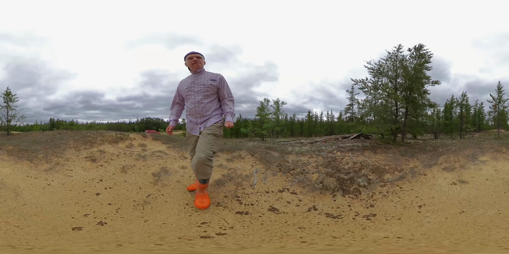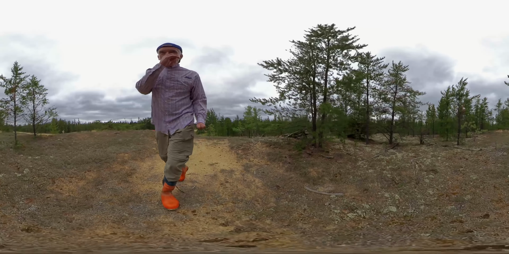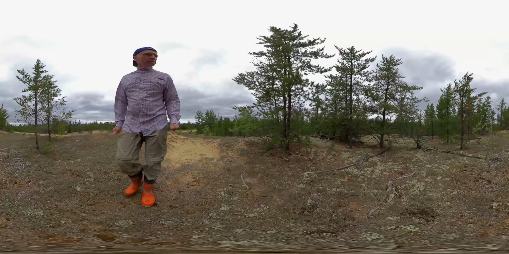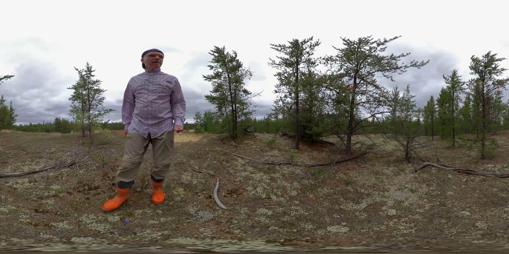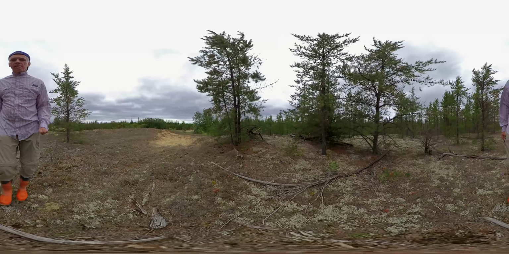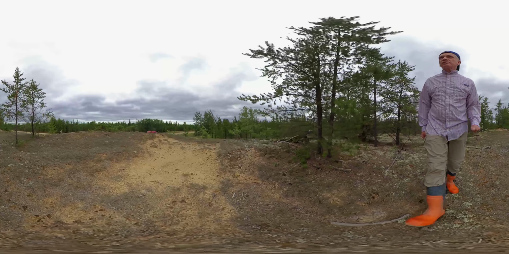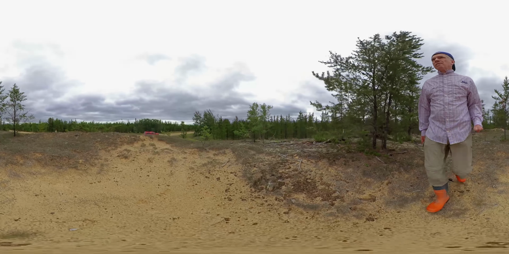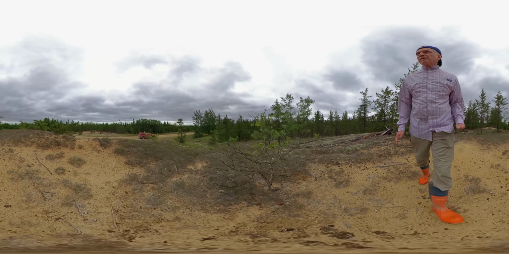Although it's a very sandy site and not a whole lot of competition, so site prep probably wasn't really needed here. But that explains the markings that we have, these linear features in this area.